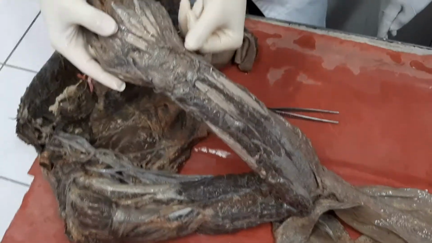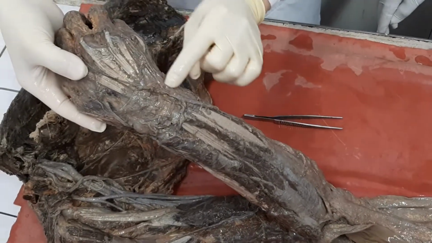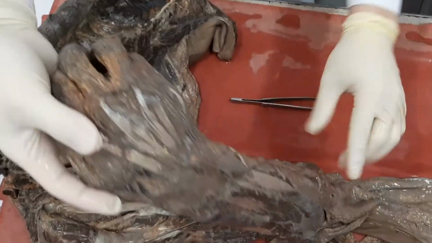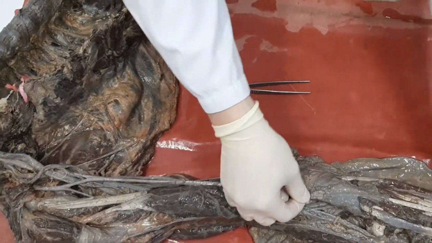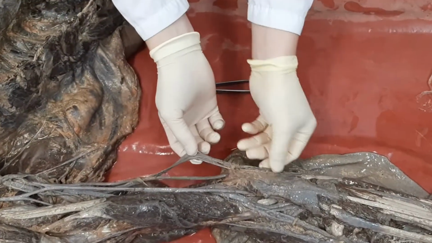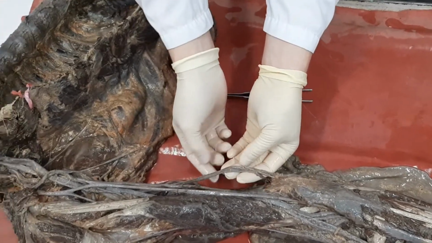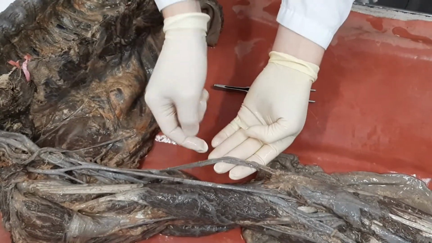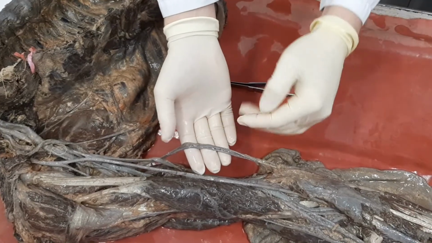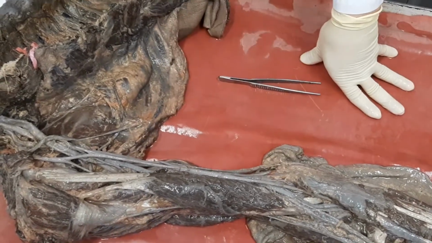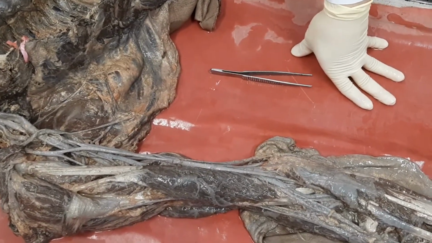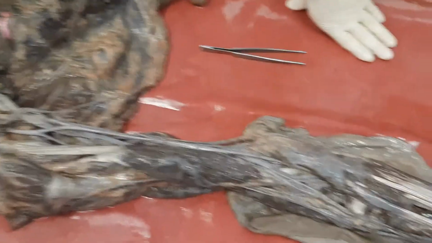The basilic vein starts from the ulnar surface. What is that, the basilic vein? Going, and inserted into the brachial vein. The basilic vein from skin, from fascia, inserts into the brachial vein. That's it.